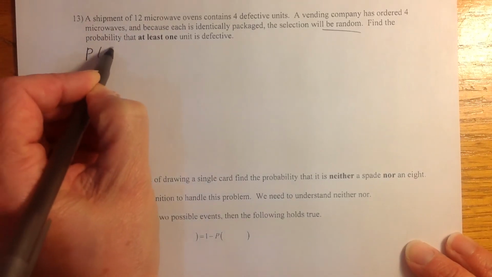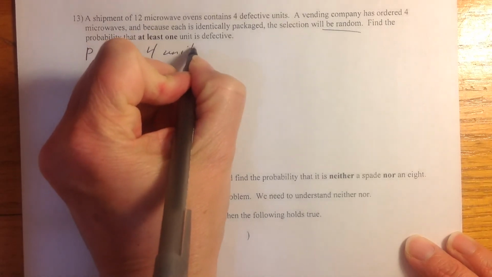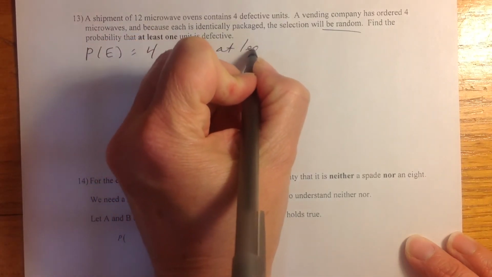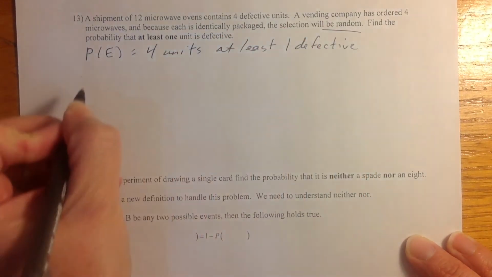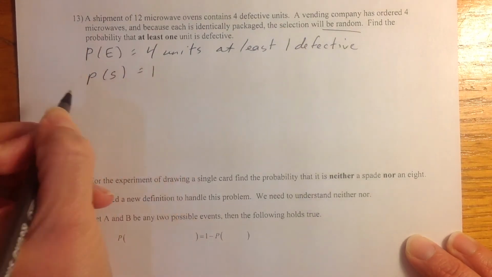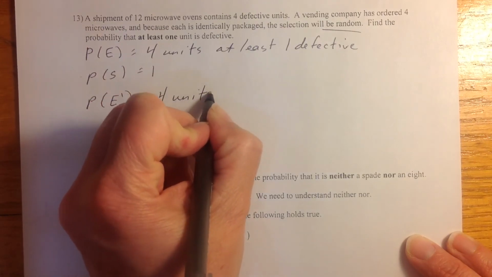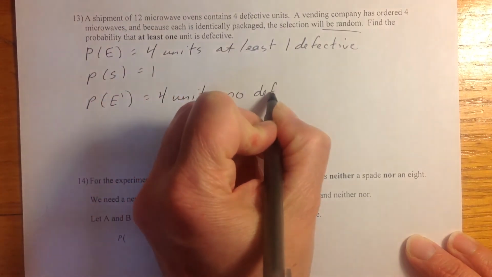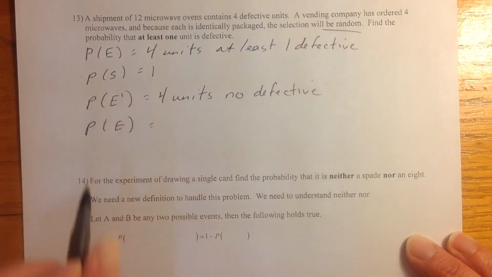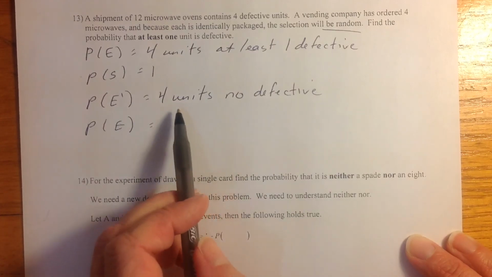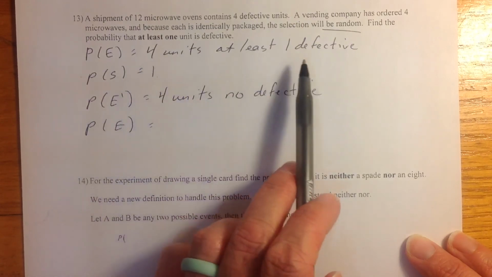So P of E equals 4 units, at least 1 defective. P of S is 1. P of E prime is 4 units, no defective. So if we want to figure out the probability of E, it is much easier to determine the probability of 4 units, no defective, and subtract from 1. Because this has so many choices.